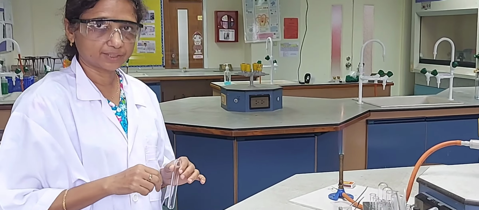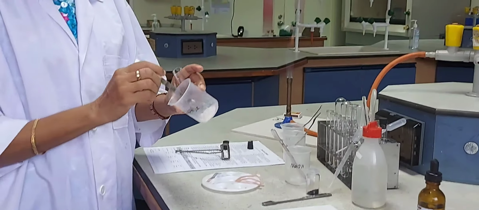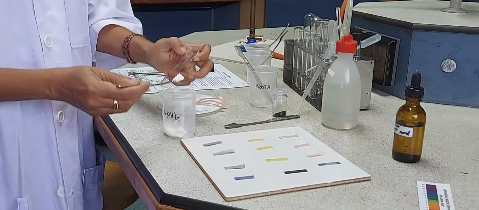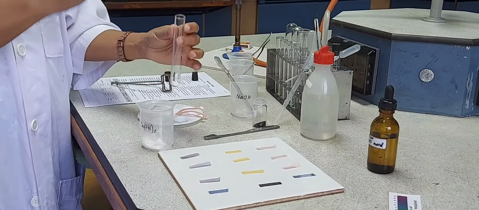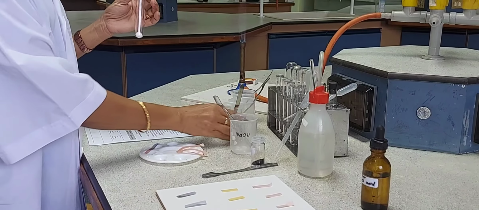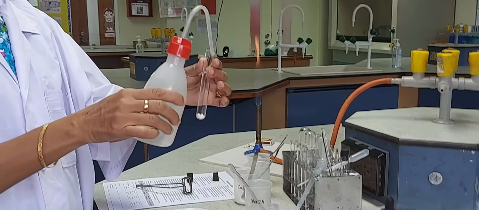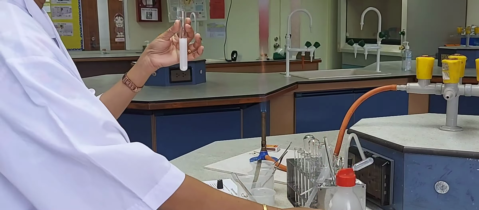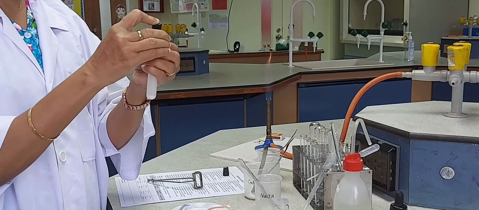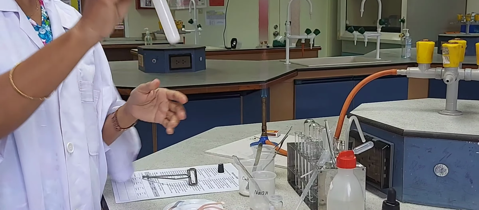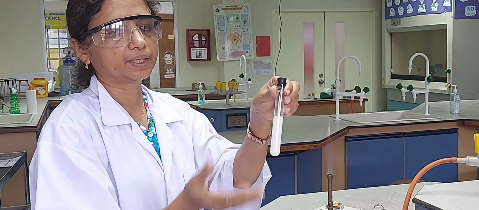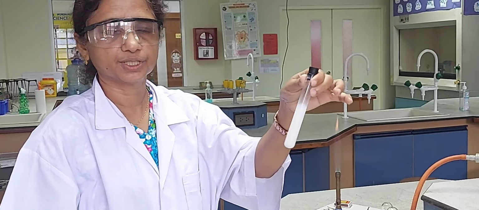The next base we will be testing is calcium hydroxide. So calcium hydroxide is a white powder. I take a quarter of a spatula in a test tube and try to dissolve it in water and see what happens. So there is a cloudy solution, and the soluble part will form a clear solution after some time.